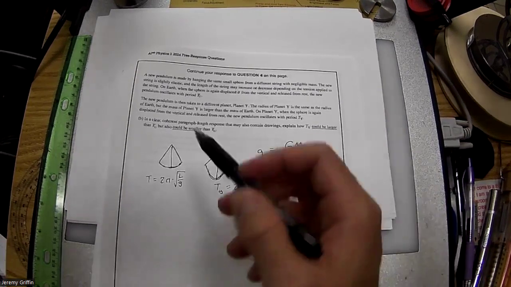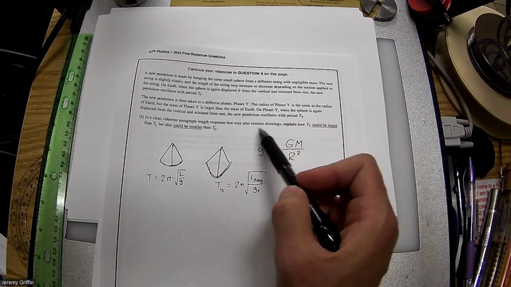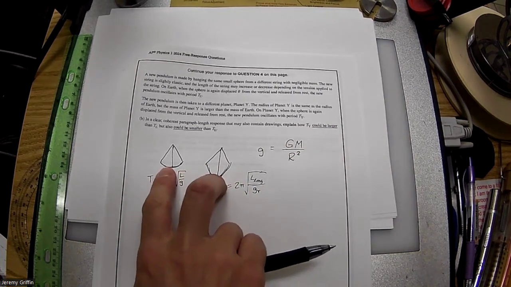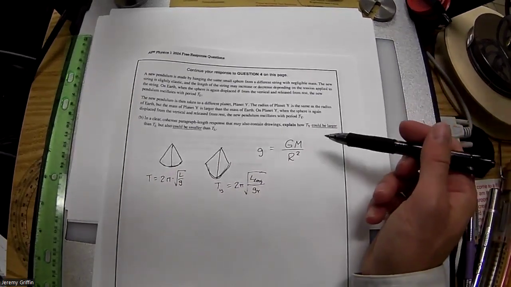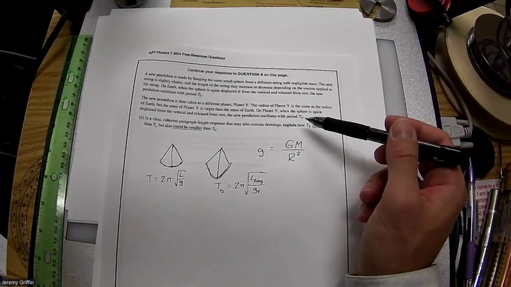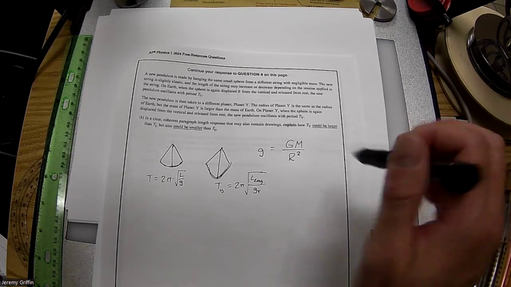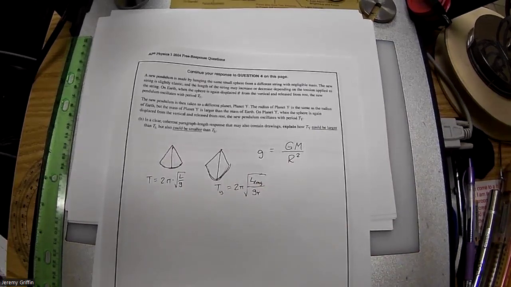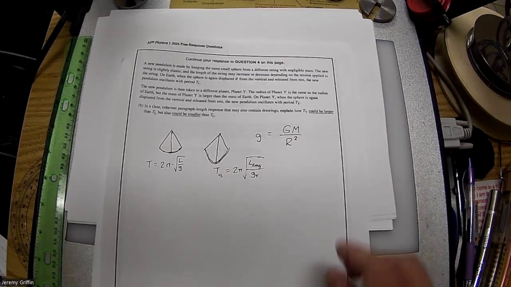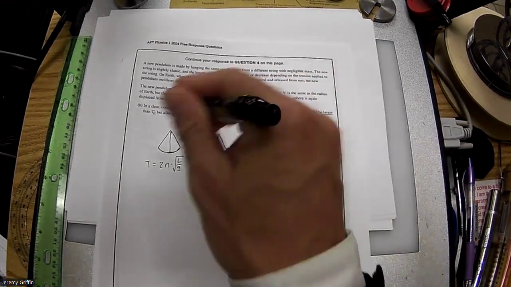All right, what are they asking here? In a clear, coherent paragraph length response that may contain drawings. Ooh, okay, so these drawings would probably be helpful. Maybe if you threw down these formulas like I did, these expressions, that could be helpful. Explain how time period Y could be larger or smaller than the time period on Earth. Okay, actually, just stepping through the thought process, I kind of already explained that. I would write down everything I got so far.